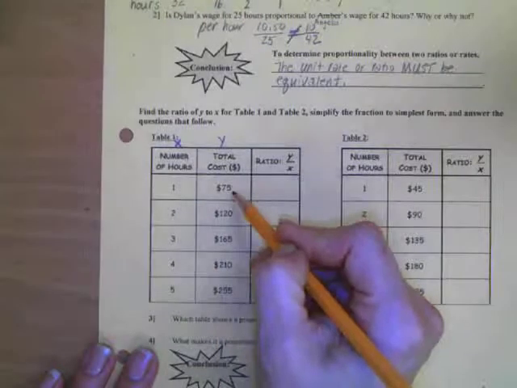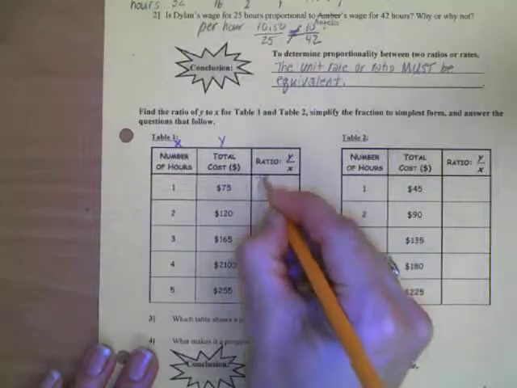What number is going to be on top? 75. And what number is going to be on the bottom?